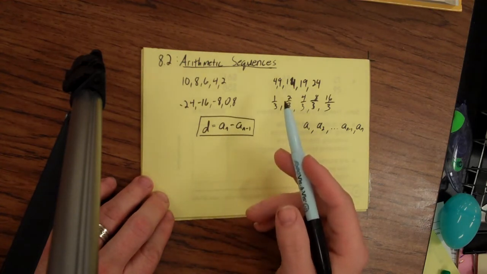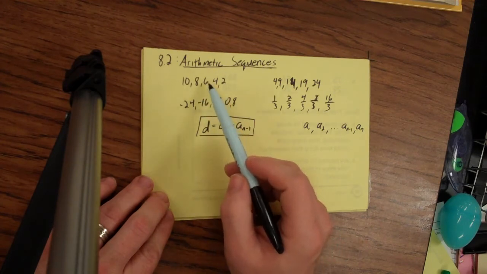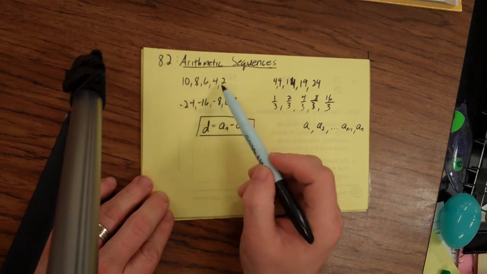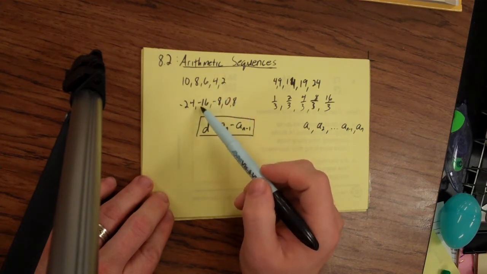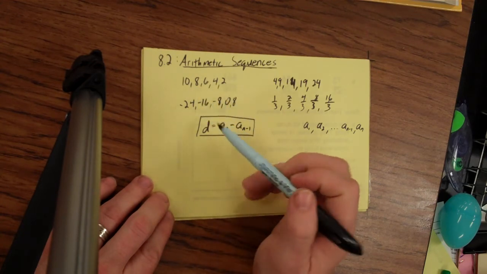If you wanted to test to see if a sequence is arithmetic, you could just take any of these terms and subtract the one before it, find that number, it will be a number, but then go to the next pair of terms and do that subtraction again and see if it works out. See if that subtraction works for every pairing.